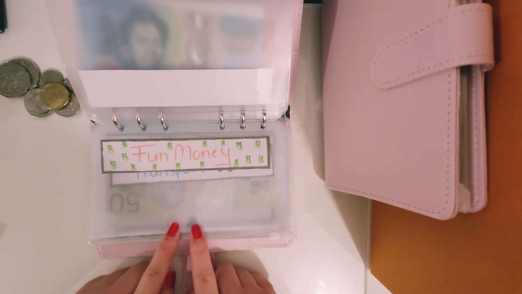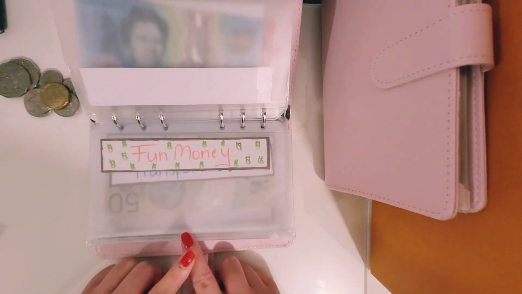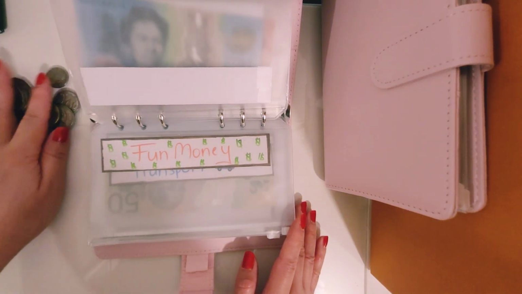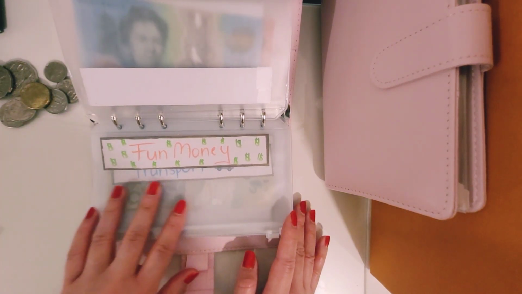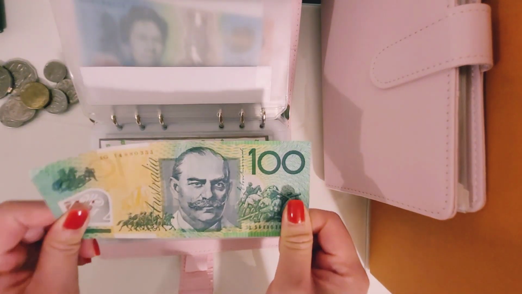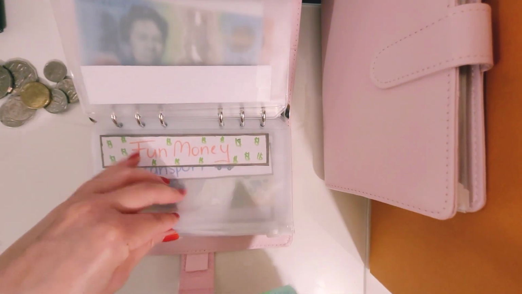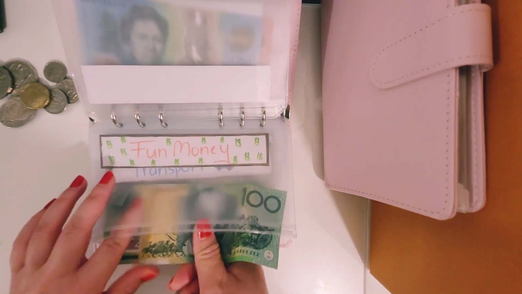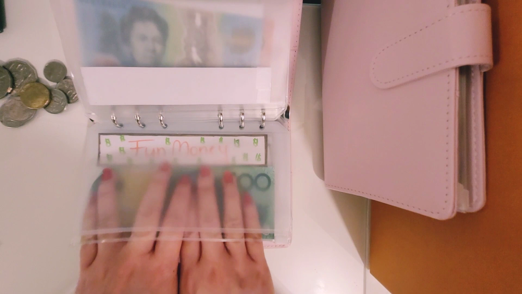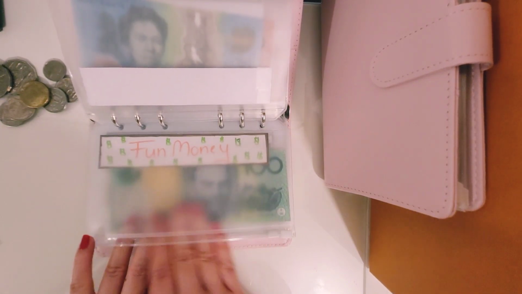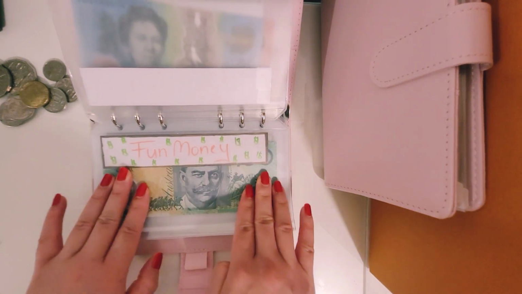Fun money. I give myself $100 every single week, and I've actually spent pretty much all of it from the last stuffing. I've got some coins here from that fun money envelope, but I pretty much spent all of it. So I'm going to put in another $100 for fun money. Fun money is essentially anything I want to do for fun, whether that means activities or takeout. It really depends on what I want to do. So I get $100 every single week for that category.